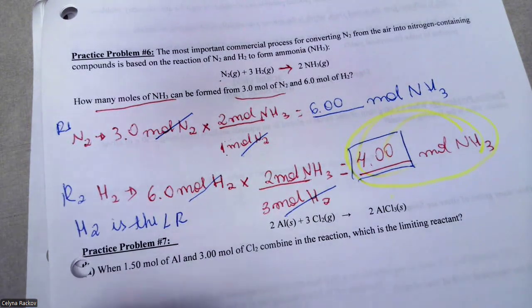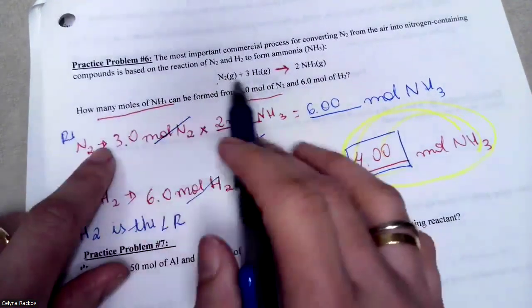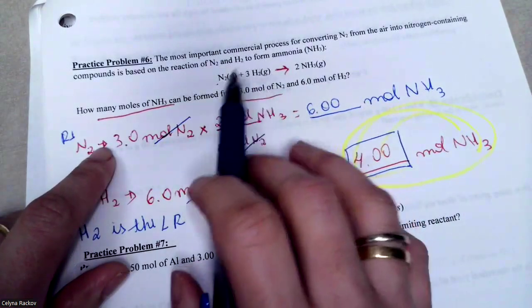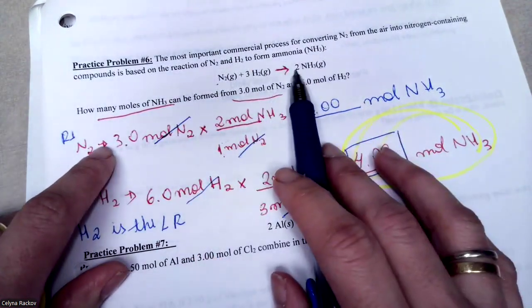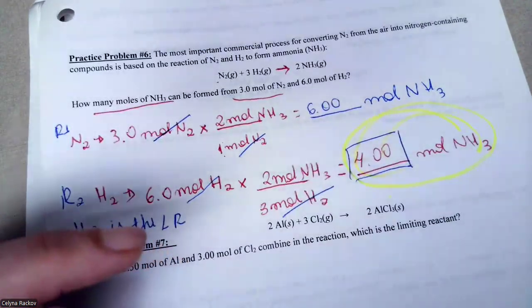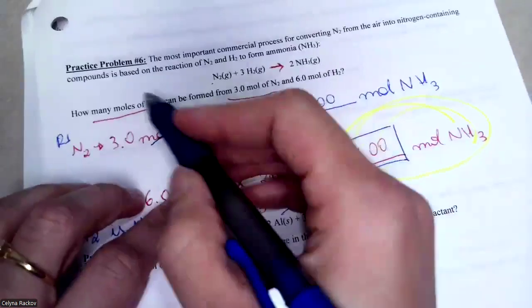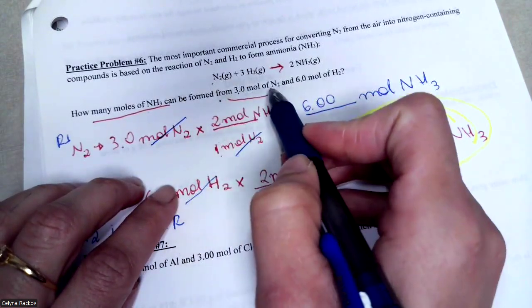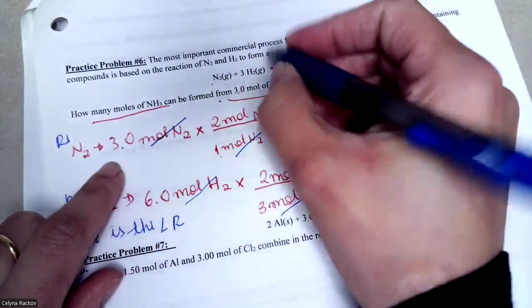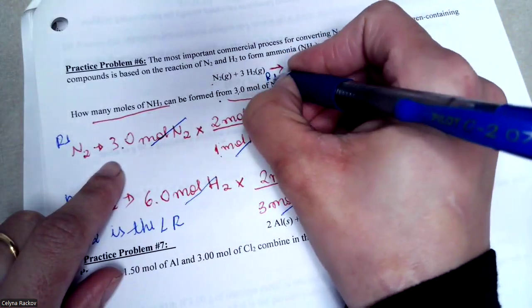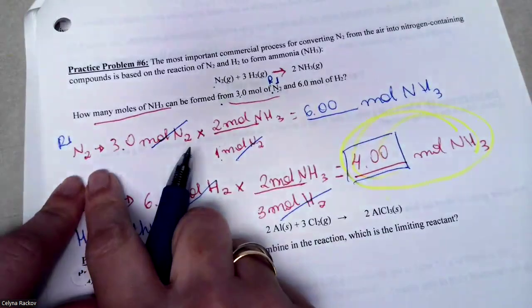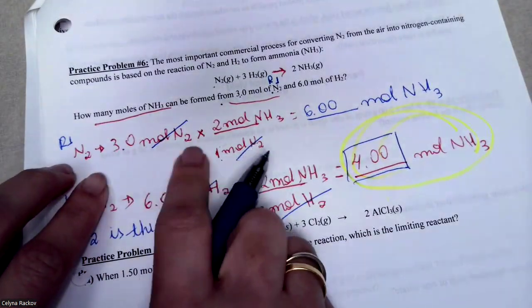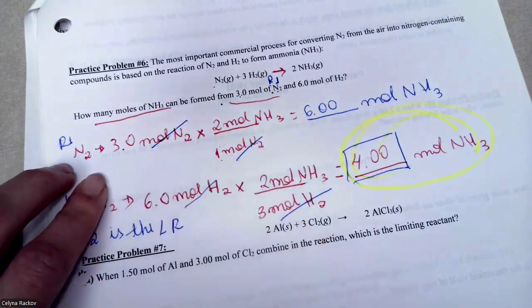How are we going to do this? You need to find which of these two reactants will make the smallest amount of the product. So let's follow the steps. How many moles of NH3 can be formed from 3 moles of nitrogen? Let's call nitrogen reactant 1. So for reactant 1, nitrogen, you have 3 moles of nitrogen, right?